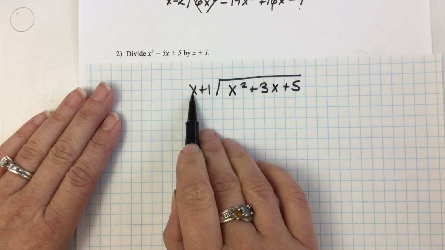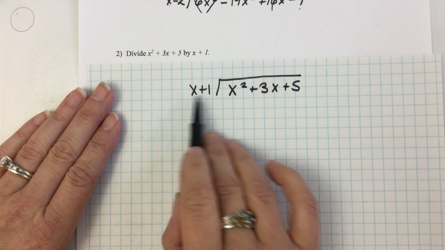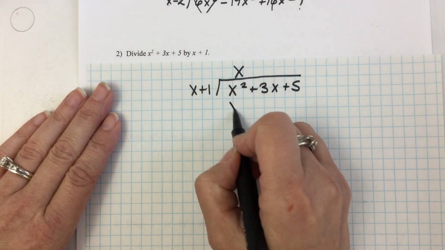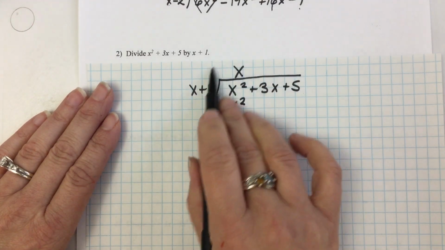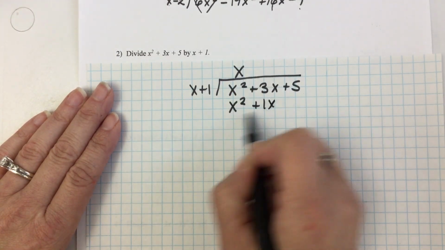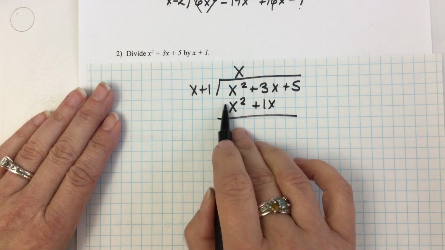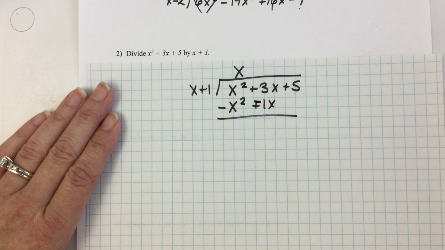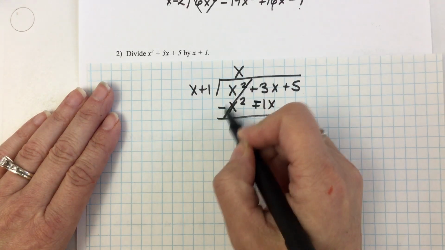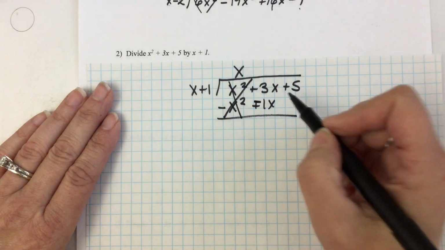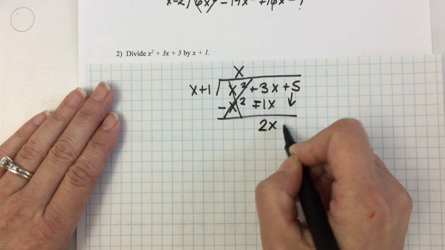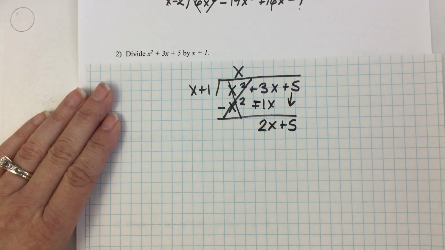To turn the outside term into the inside, to change x into x squared, you need an x. X times x is x squared. X times 1 is 1x. To cancel the first term, I change all of the signs in the second row. Positive x squared, negative x squared cancels. 3x minus 1x is 2x. Carry down the positive 5.